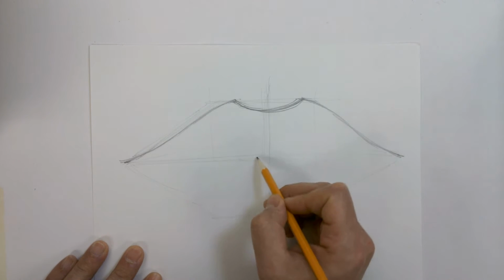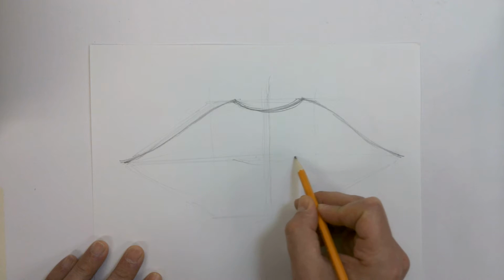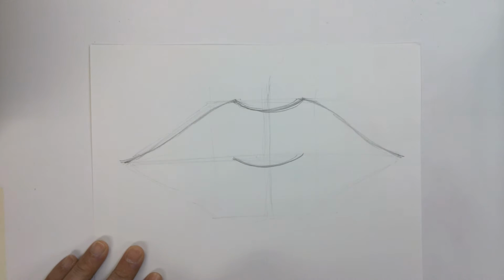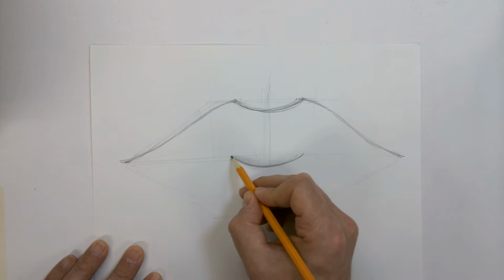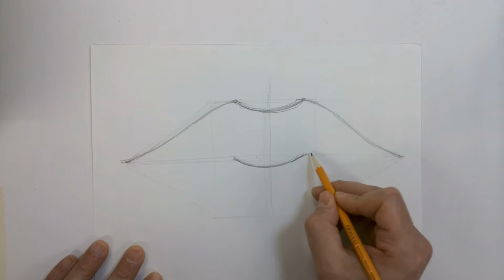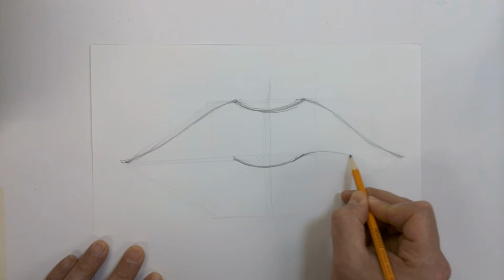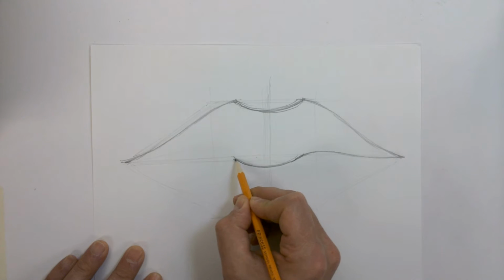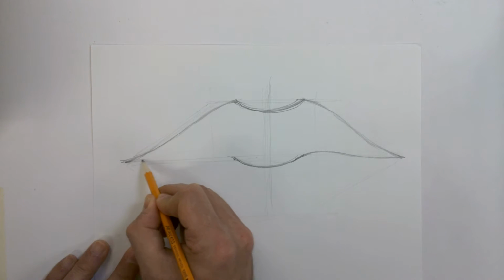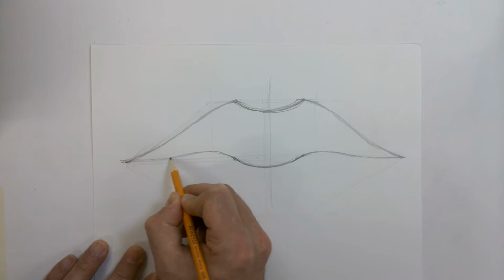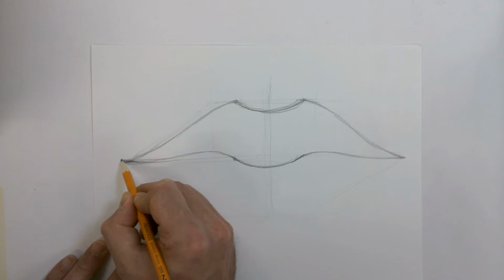Let's go ahead and match this down here. So we're going to put in a similar semicircle. And now we're going to just take this and have it curve up and over, and we'll connect it to the side. And we'll do the same thing on this side. So it'll curve up and meet the side.